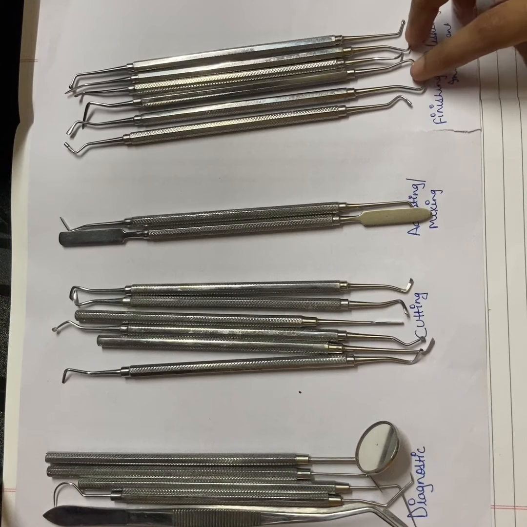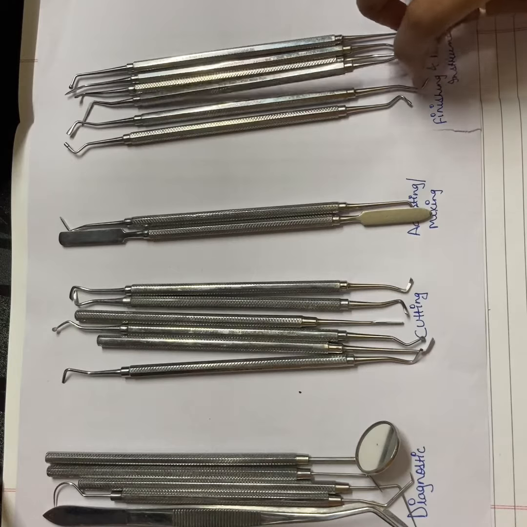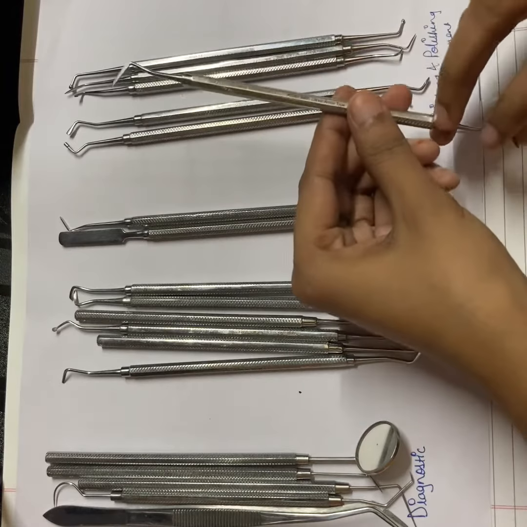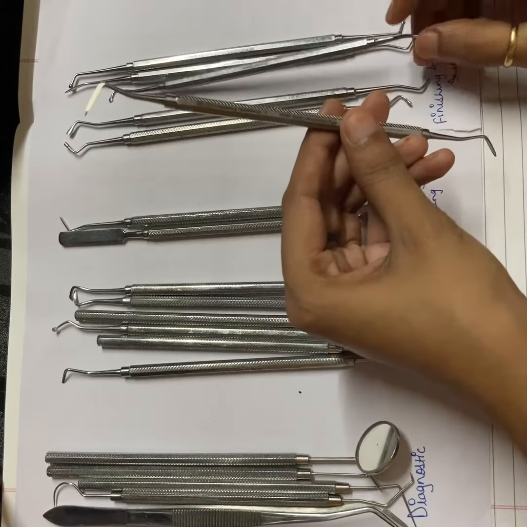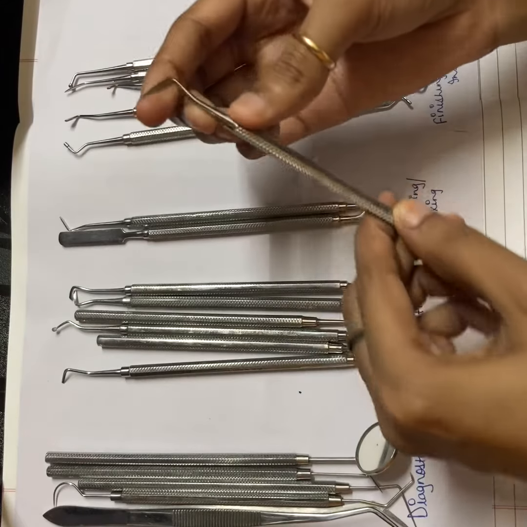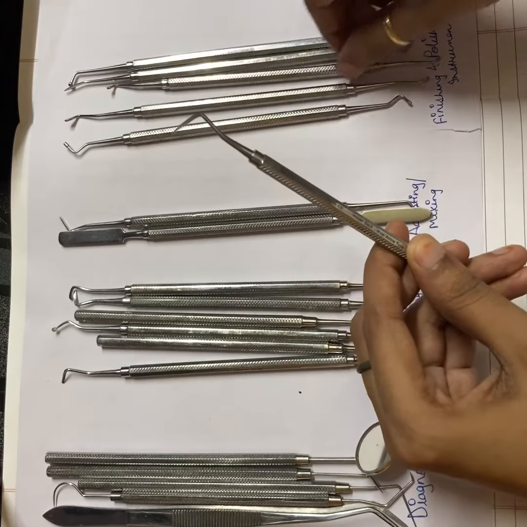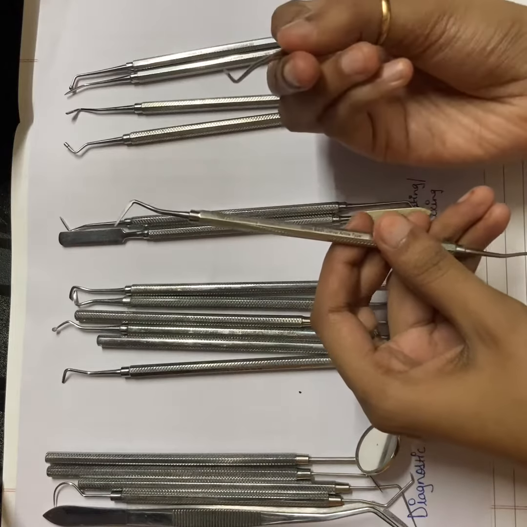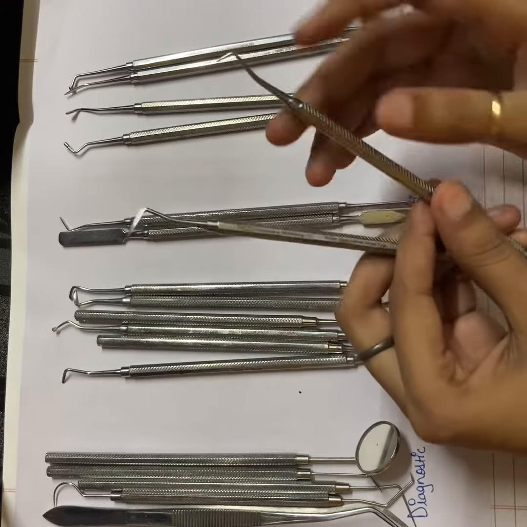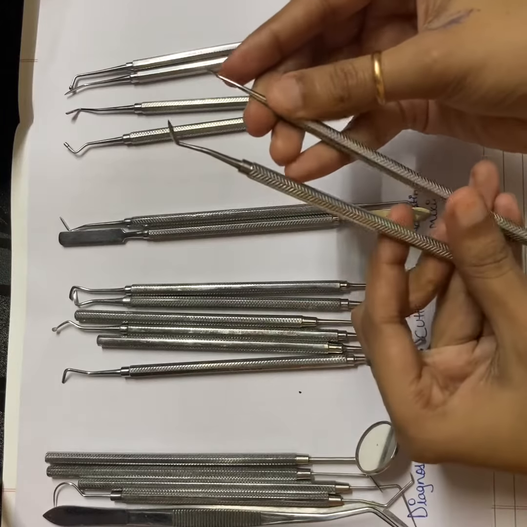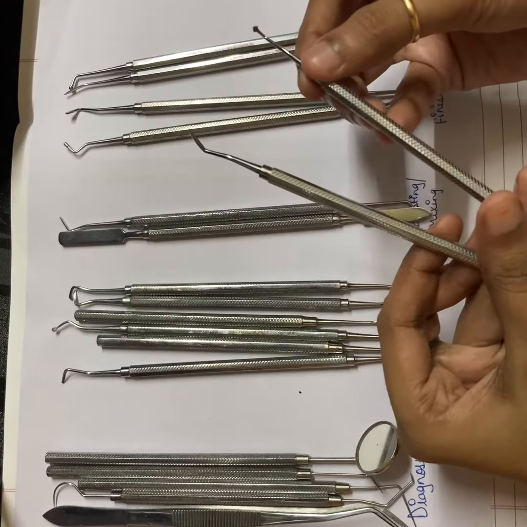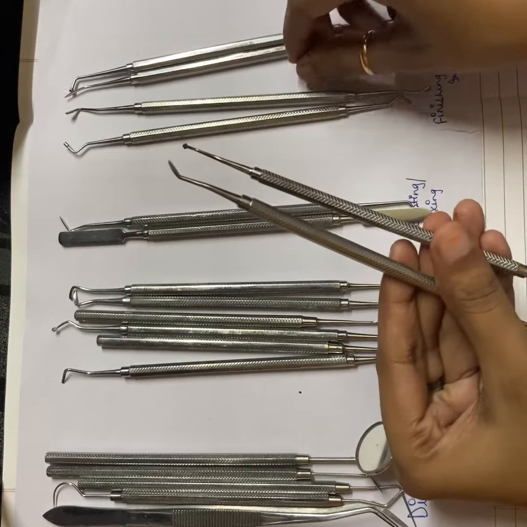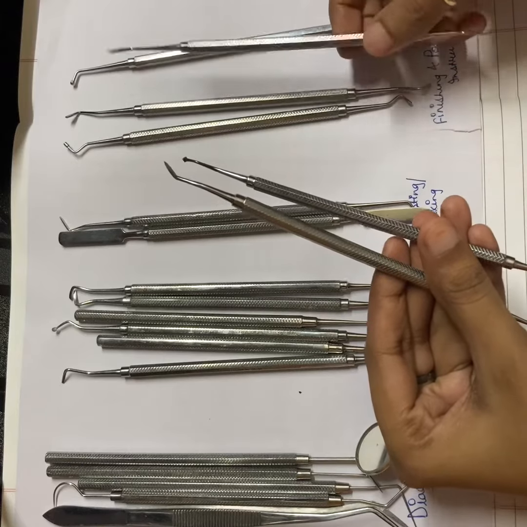Now these are the carvers. The first one is Hollenbach carver. These are used for carving the restoration, amalgam restoration. This one is Hollenbach carver. Look at the end. This one is diamond carver. You can appreciate the diamond shape. And this one is Watts carver.